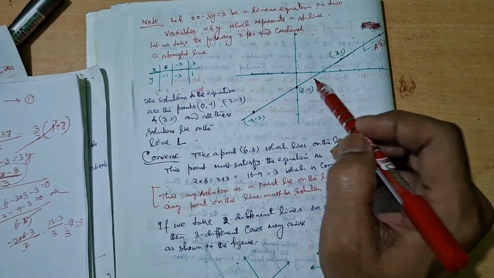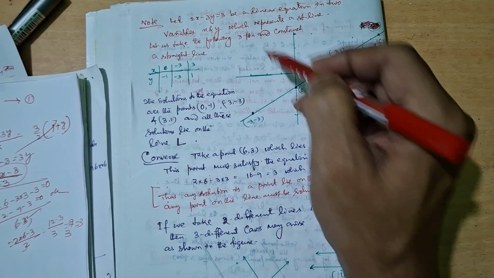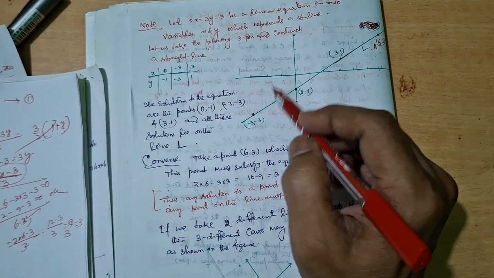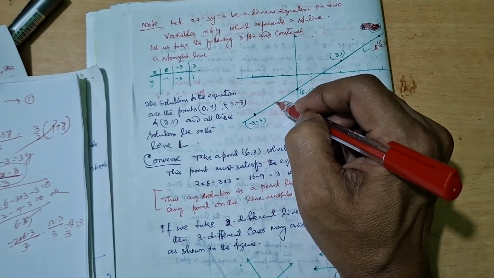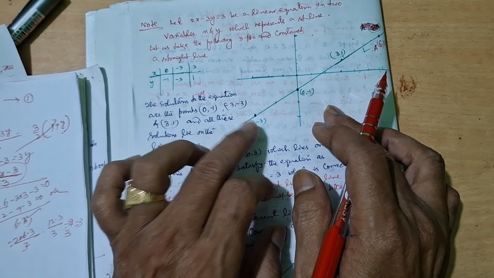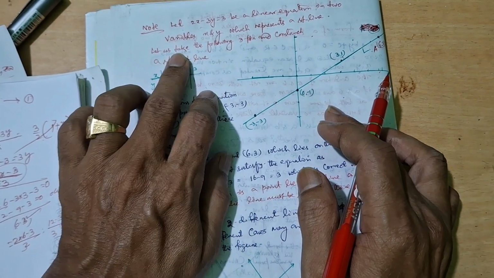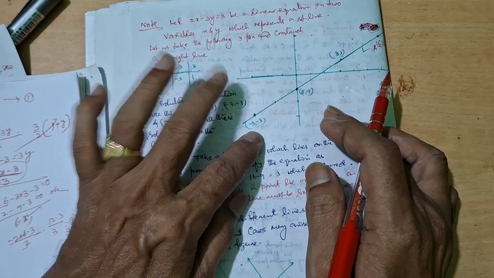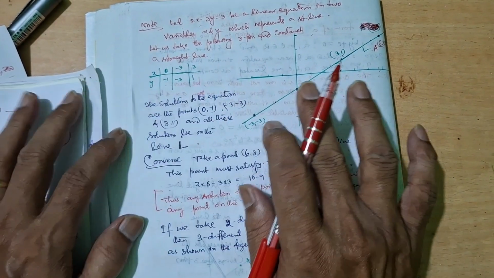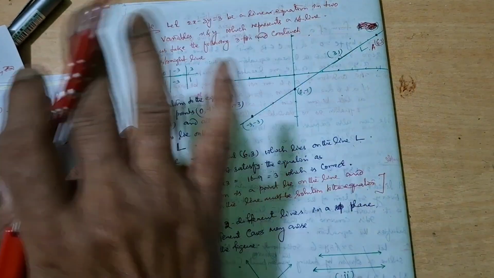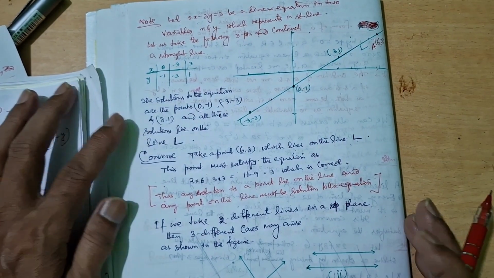If any point is a solution, this point is a solution because it lies here. (-3, -3) is a point. It satisfies this equation, so that also lies on this line, and any point on this line must be a solution to the equation.